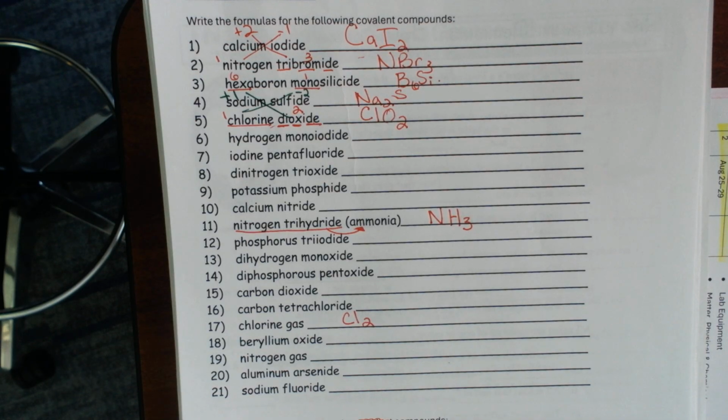Now, I just want to give a quick heads up as a reminder. Don't forget, ionic compounds are going to be a metal and a non-metal, but it could be a polyatomic and a polyatomic. It could be a transition metal and a polyatomic. It could be a metal and something else, right? But either way, they are ions. And what ions do is they give up and they accept and take electrons.